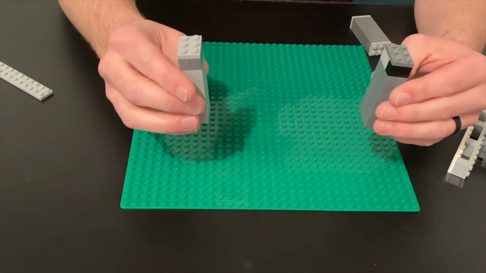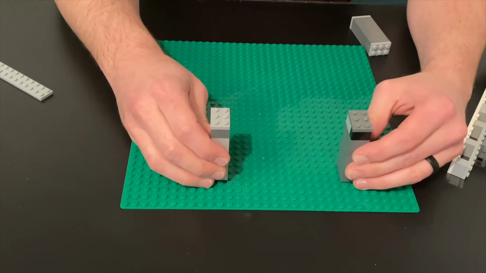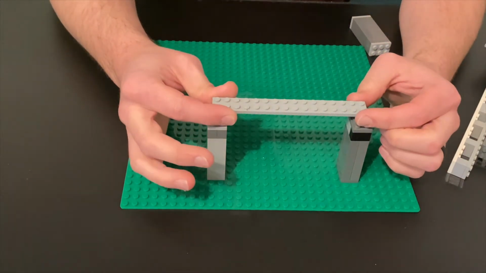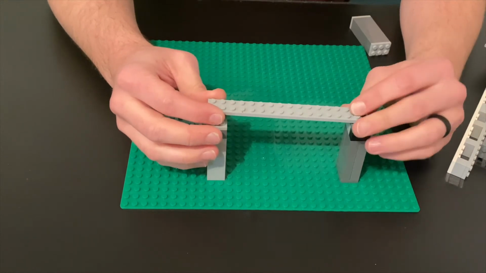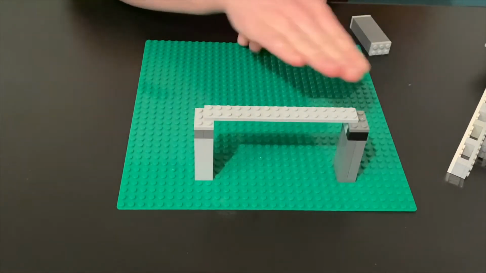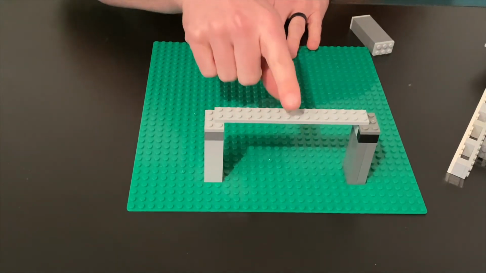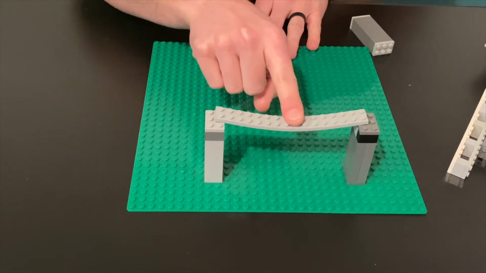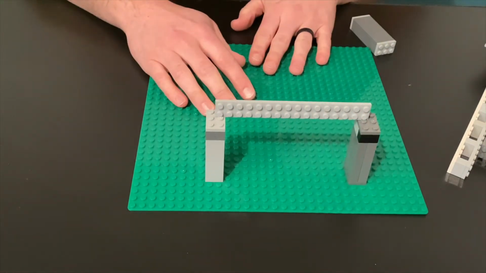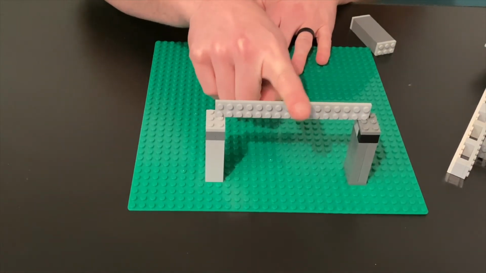Here we're going to make some vertical portions of a structure called columns. Then we're going to take a beam. This is a 2x16 plate. And if you place it flat like this, it's quite flexible and bendy. But if you take it and stick it up on its side like this, it's actually quite strong and it doesn't bend.